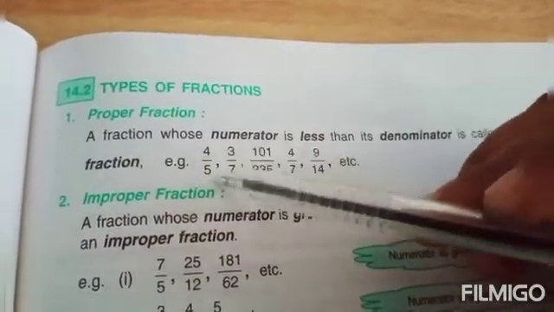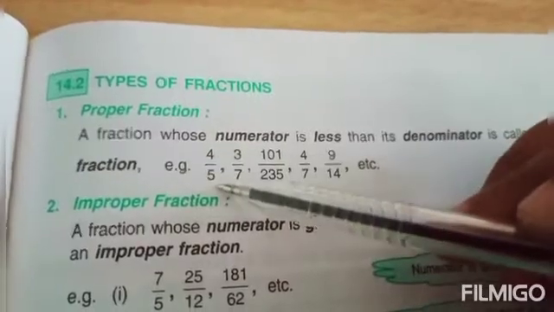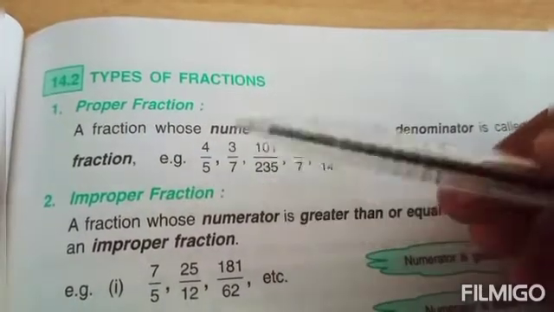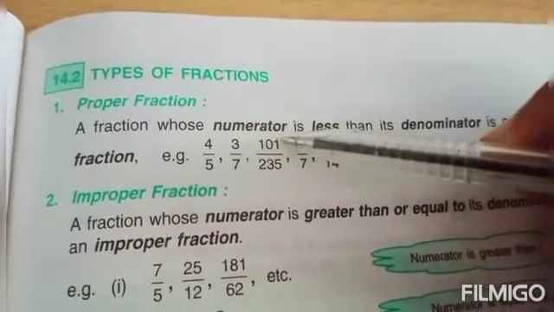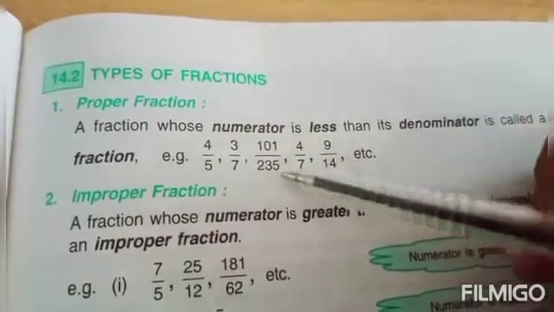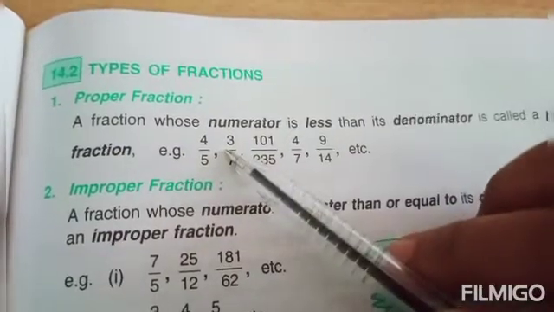Example, you can take 4 by 5. Numerator is less than 5. 4 is less than 5. Okay, 3 by 7. 3 is less than 7. 101 by 235. These are all proper fractions.